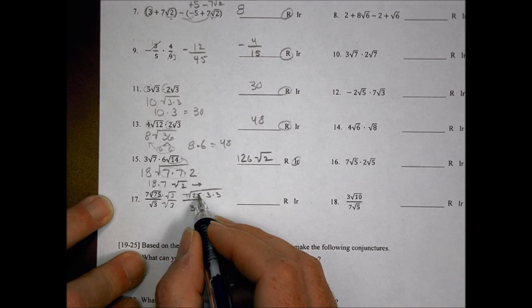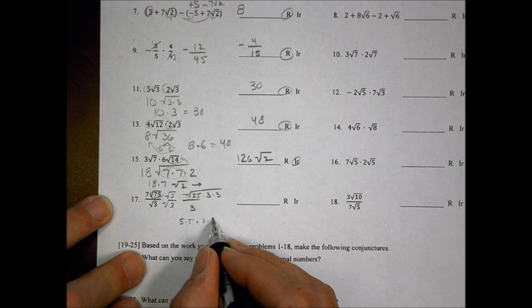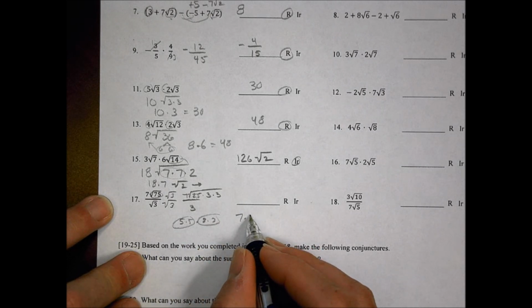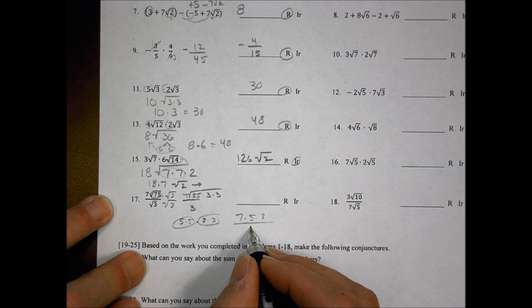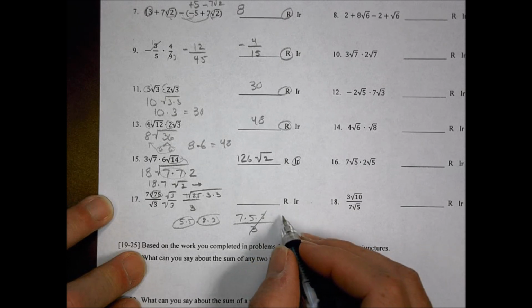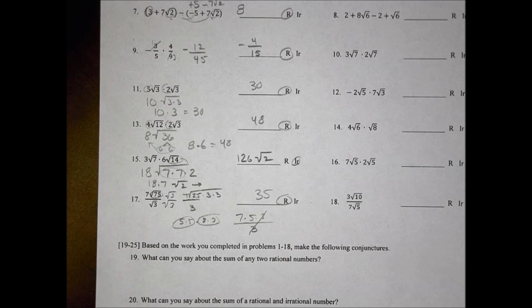So now I have 25, which is 5 times 5 times 3 times 3. Those all go on the outside. So I have a 7 times a 5 times a 3 on the outside over 3. This is all getting a little bit crazy. Those cancel out, and so I'm left with just 35, which is a rational number. So there you go. Some crazy answers there, but just have to get comfortable playing with radicals and moving things around to get that to work.